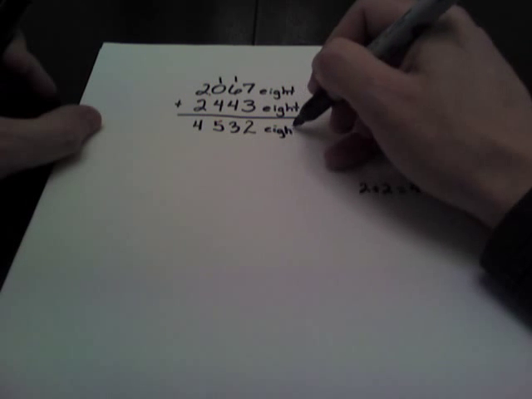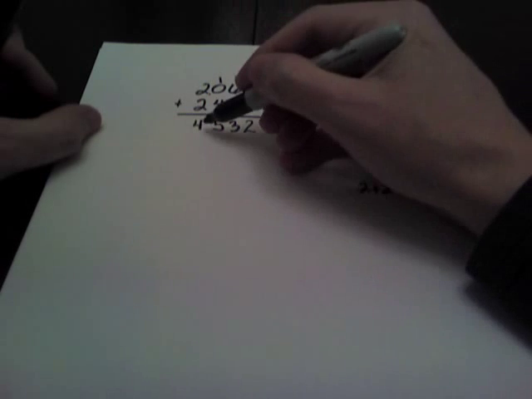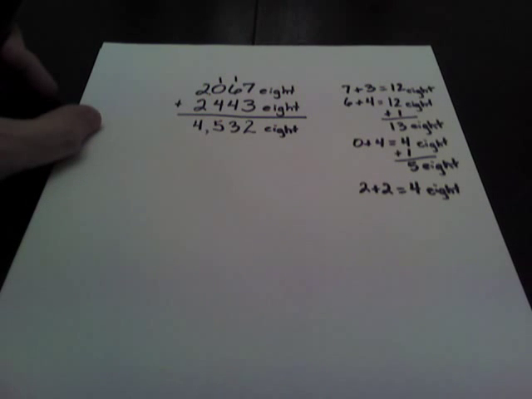Therefore, we have added the number 2067 in base 8 to the number 2443 in base 8, and our sum is 4532 base 8.